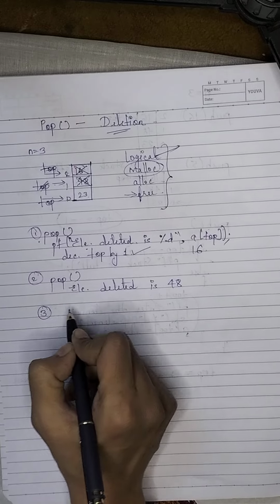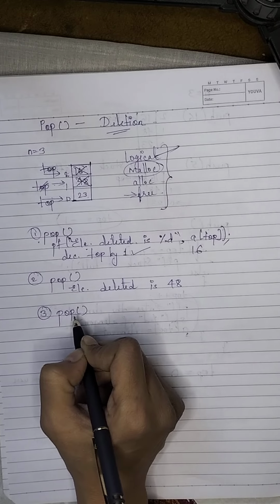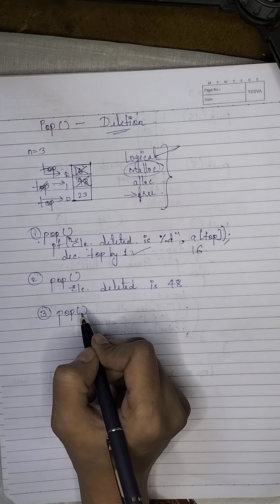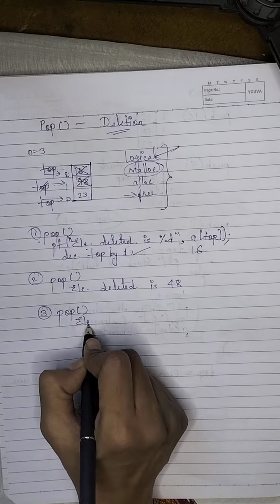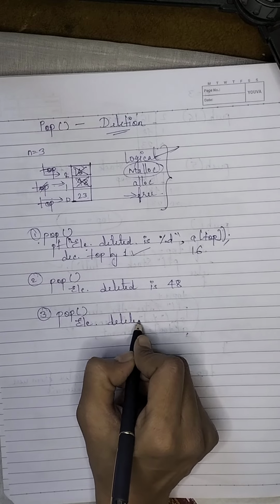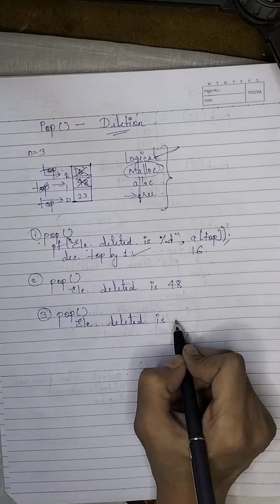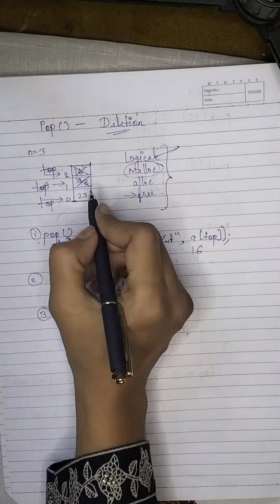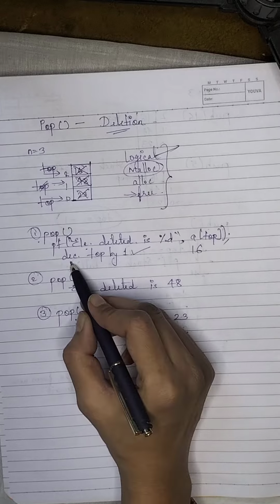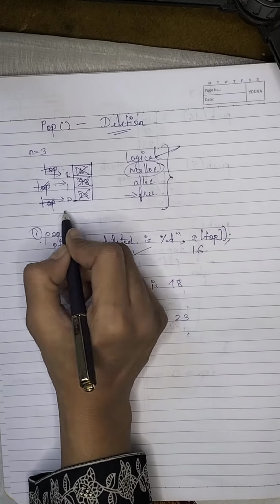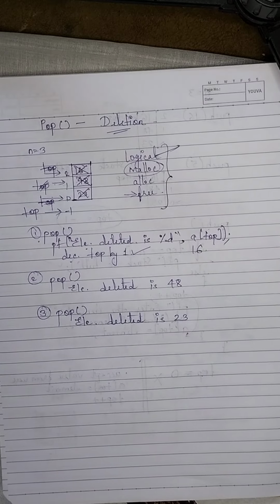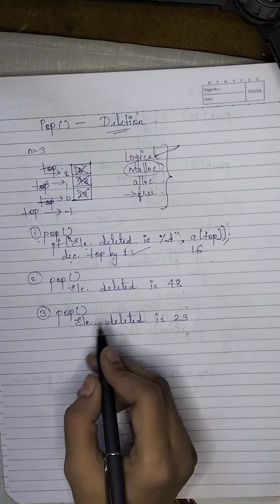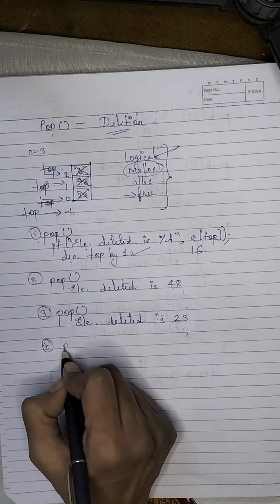Now again assume that the user called the pop function for the third time. So again the same statement will be displayed. Element deleted is, this time it is 23. So it got deleted. Now because of the second statement, decrement top by 1, the top will be decremented by 1, and now top will be pointing to which position? To the -1th position. Right? Again consider that the user called the pop function.